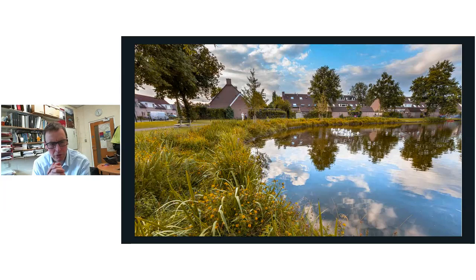There are people who don't like the idea of living next to a pond like this because they're concerned that their kids might have an accident in it, and that's something we have to think about quite carefully. But by and large, most people want to live near something like this because of the extra value it provides.